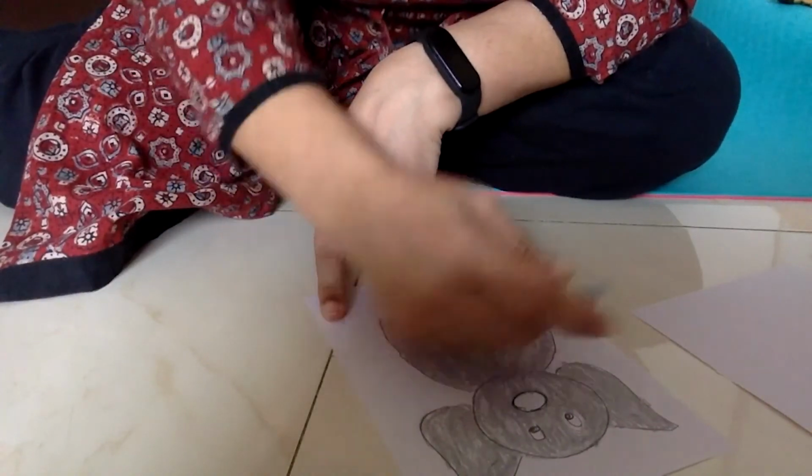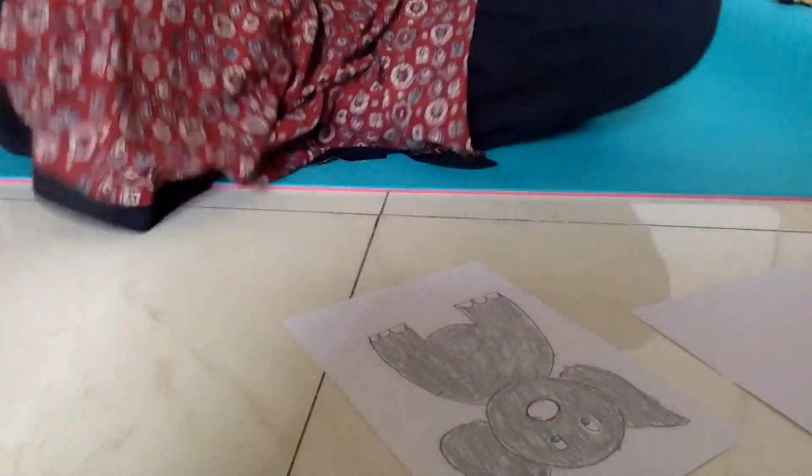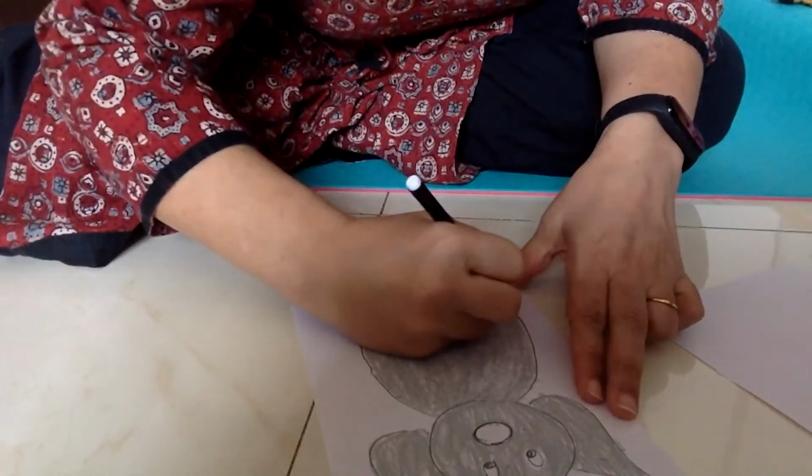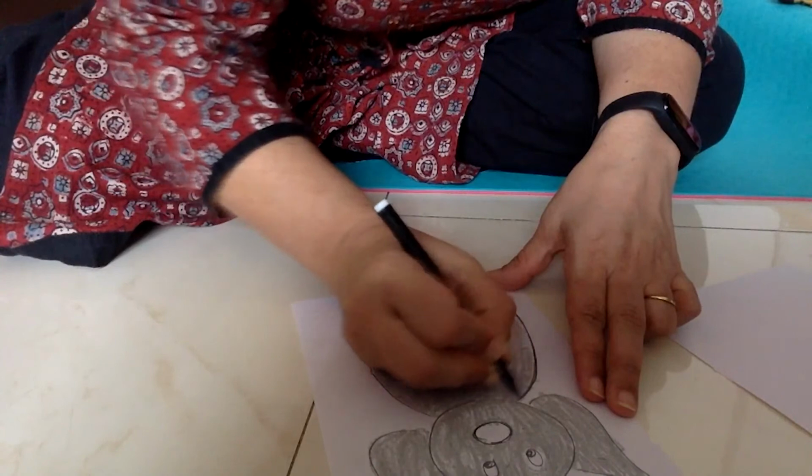I have made my elephant grey. You can use any color and make your elephant nice and colorful. Use a black sketch pen to make the outlines of your elephant.